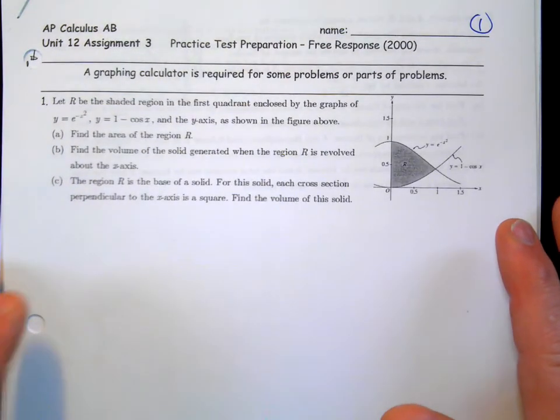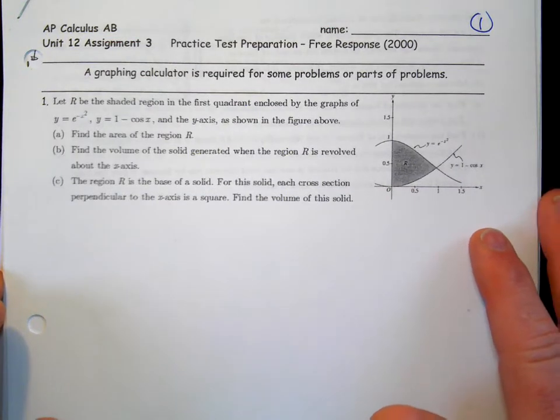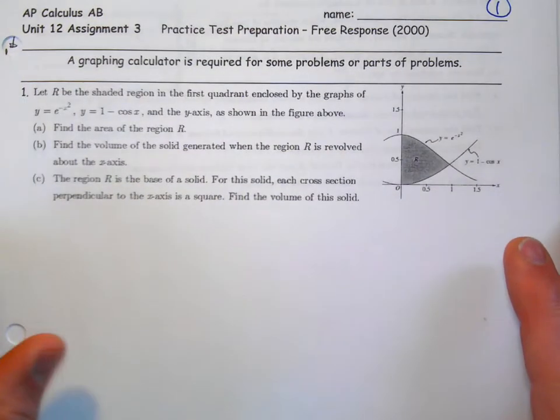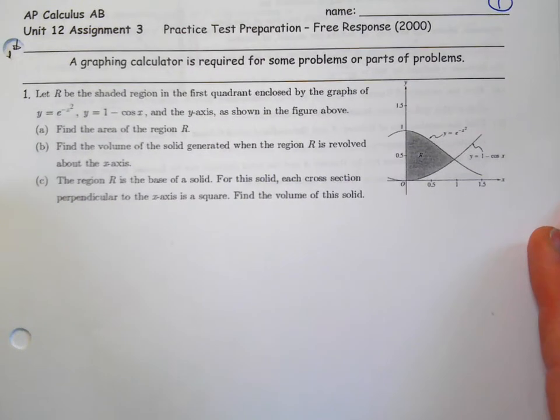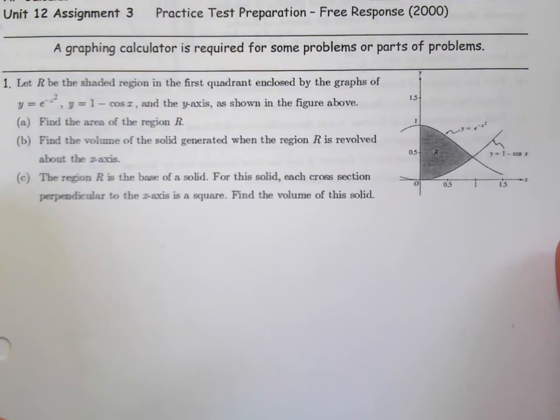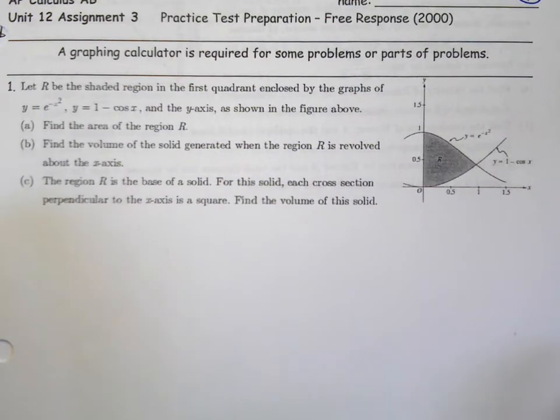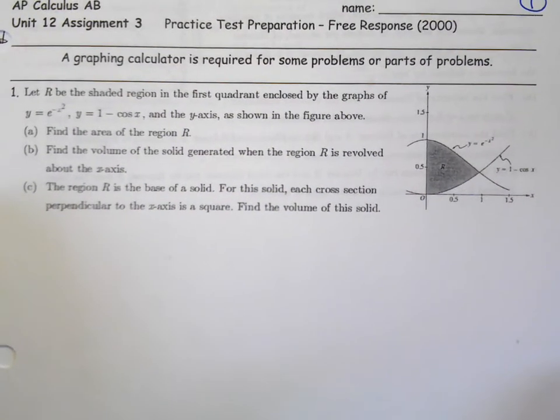12.3. These are the free response questions from the year 2000, 20 years ago. But calculus is sort of foundational. It's not like it's changing a lot. At least the basic ideas.